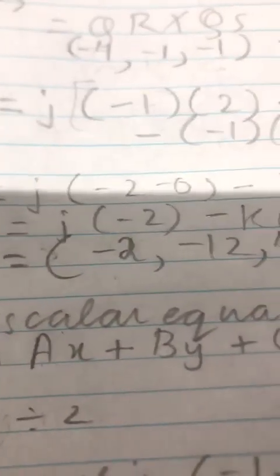So a2 b3, we take the -1 into 2 minus -1 into 0 for the first component. Then minus the second component, which is a3 b1: 2 into 4 minus -1 into 4, and 2 into -4.